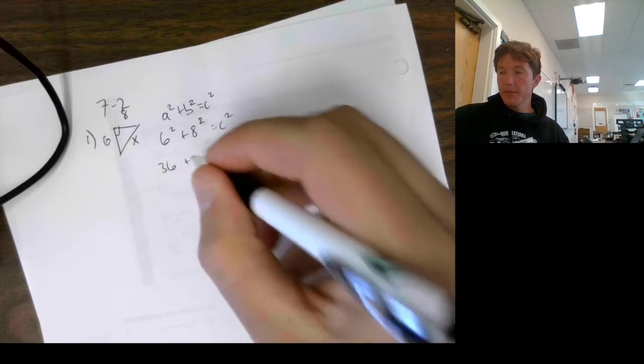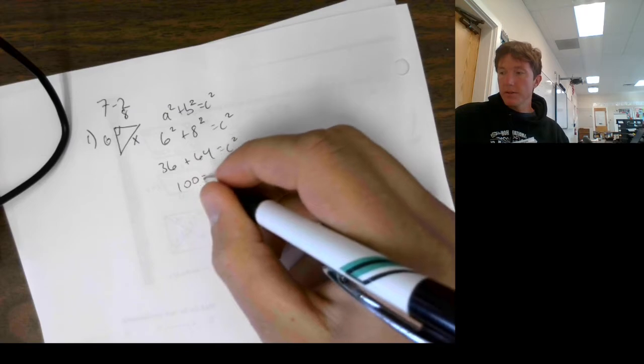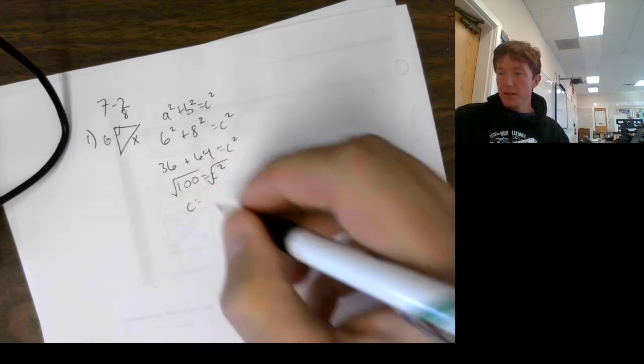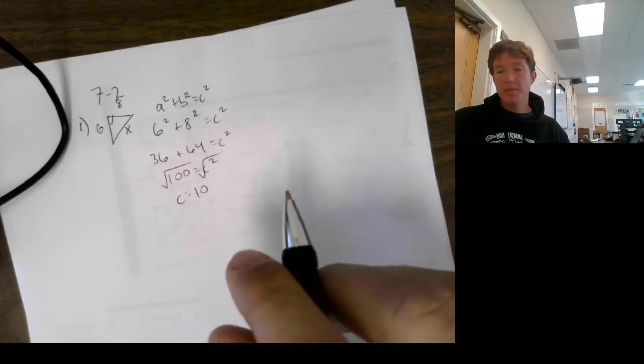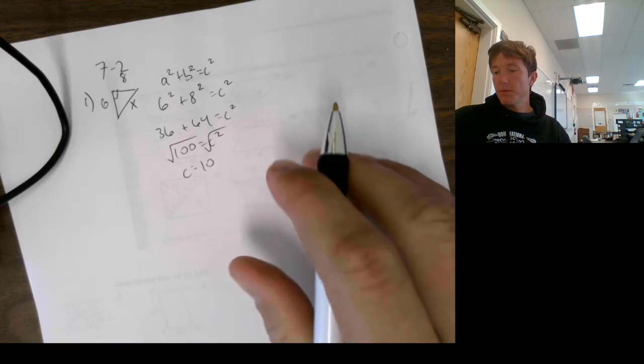That's 36 plus 64 equals c squared. That's 100 equals c squared, and then we take the square root of that. C must be 10. Notice when you take a square root, you get a positive and a negative number. However, in this case, we must have a positive number because there's no such thing as a negative distance. So c is equal to 10. Is this a Pythagorean triple? Yes, it is. Alright, so that was number 1.